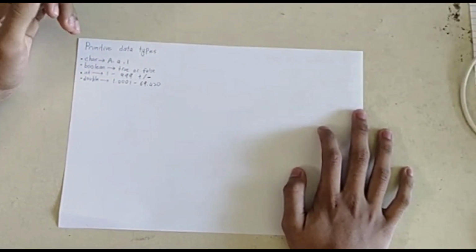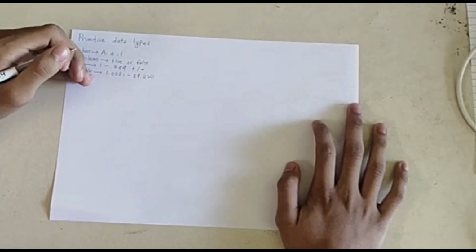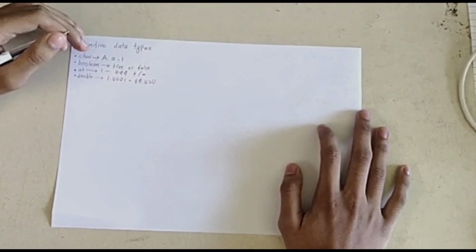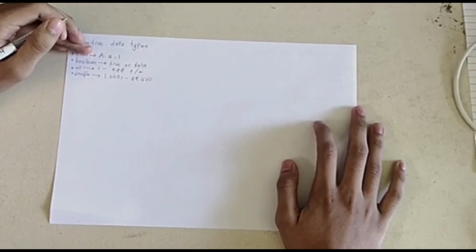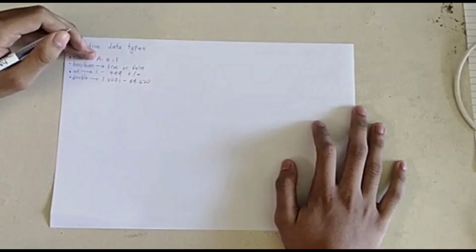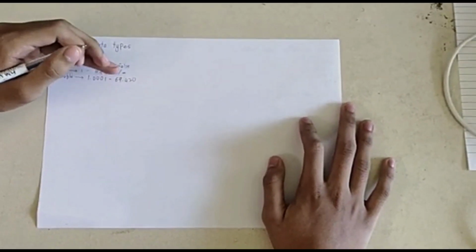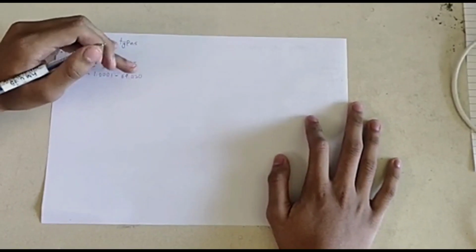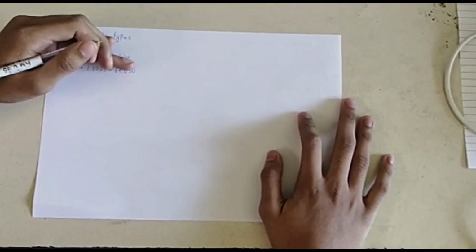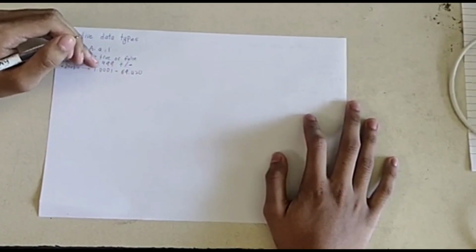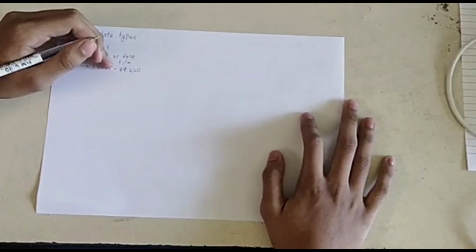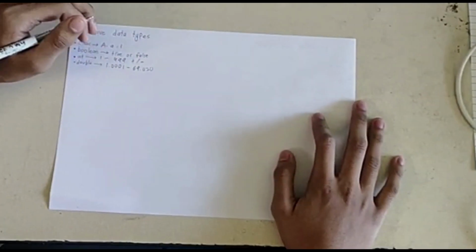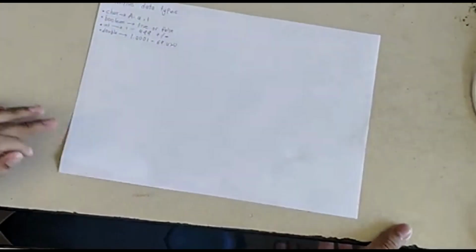The difference between these primitive data types is that character can represent one single character, while integer can represent numbers, negative or positive, and double can represent any number with decimal places up to 15 significant figures. That's all. Thank you.